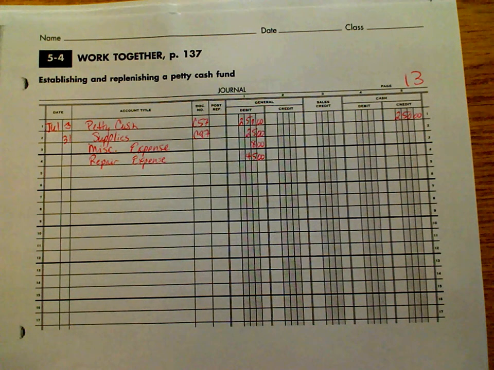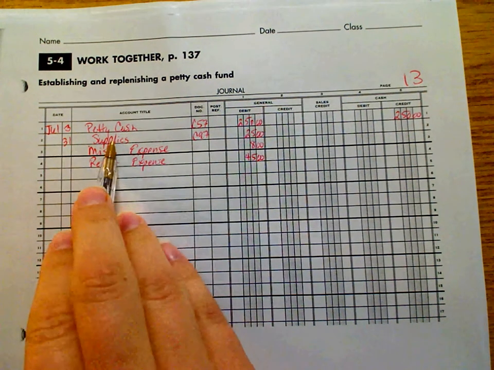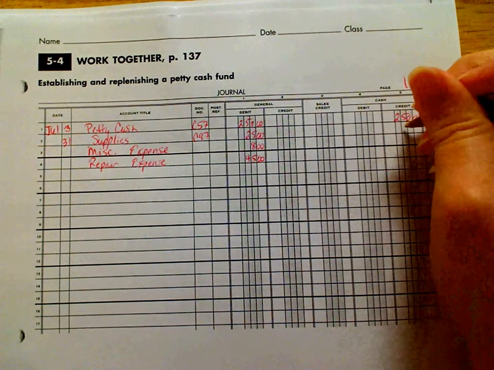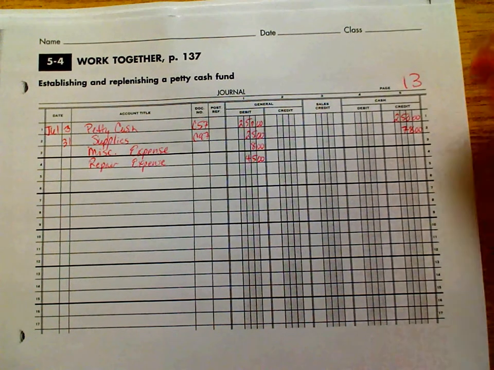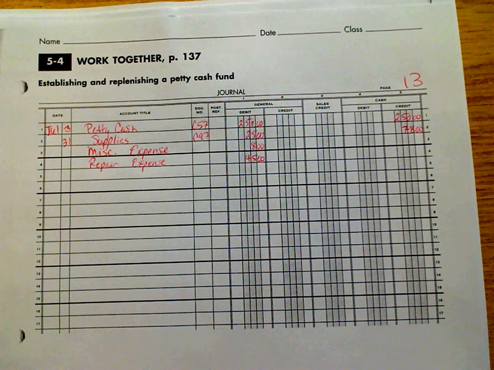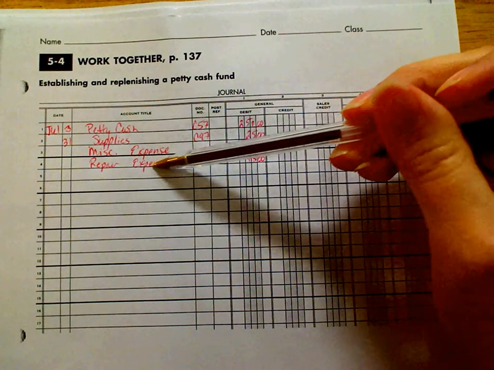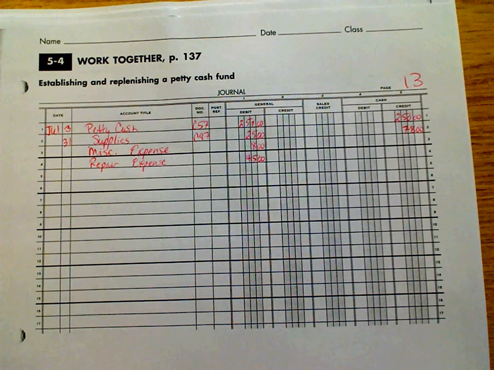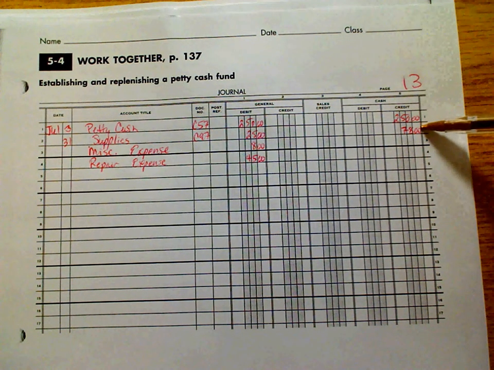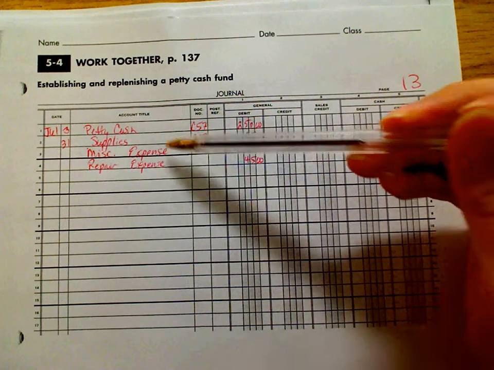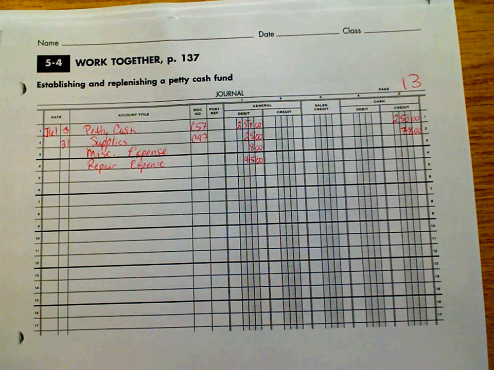If you add all of those up, that's the $78 that we spent on petty cash. So over here, using the first line where supplies is, I'm going to credit cash $78 because I'm going to put that $78 back in petty cash. But because these were the accounts that I used the petty cash on, those are the ones that get documented in the journal. So I have replenished petty cash $78, but I document the accounts that I spent the money on, not the fact that petty cash does not have that money anymore.